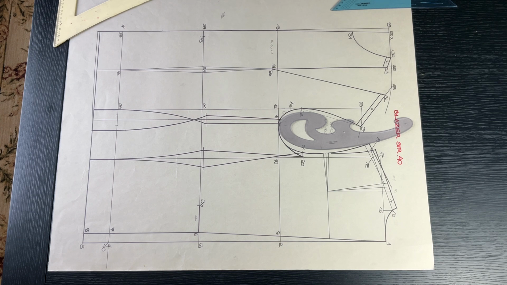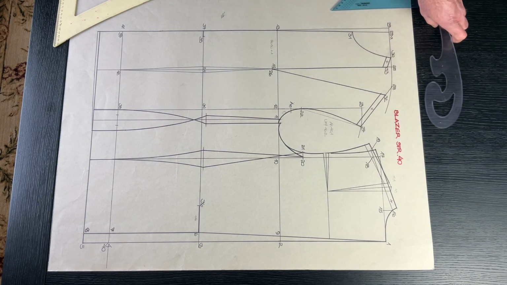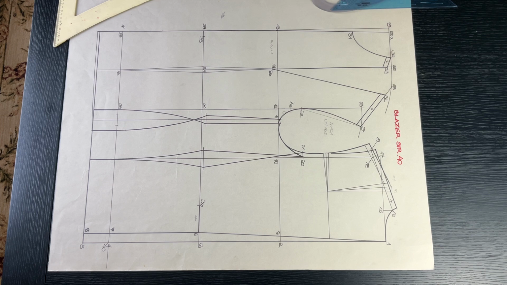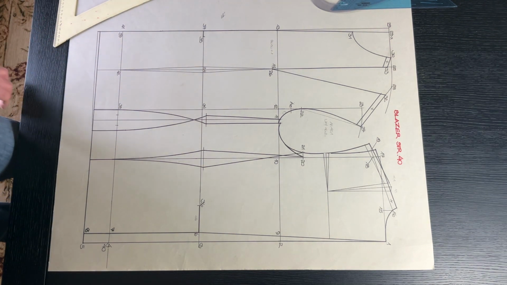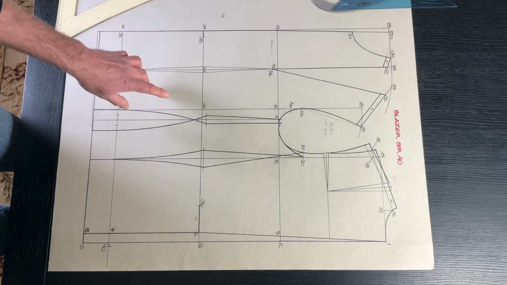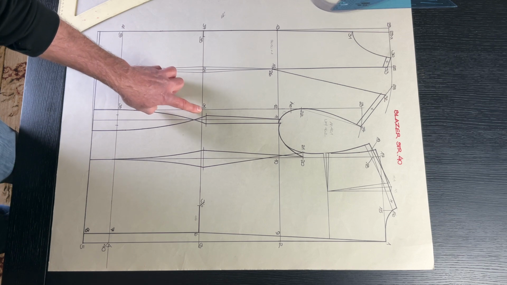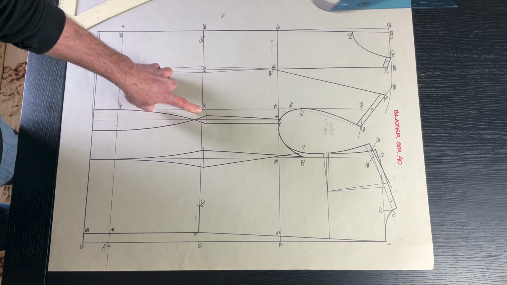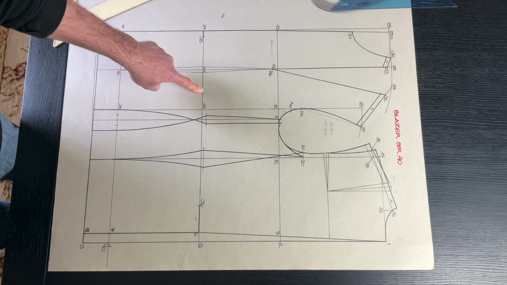Next step is to create a side seam and the incisions in the waistline to make the pattern fit your body shape. Take a quarter of your waist circumference and measure from point 34 towards center front in the waistline.